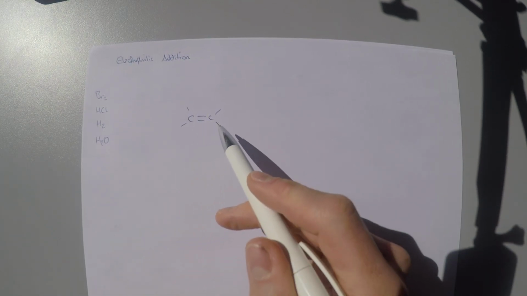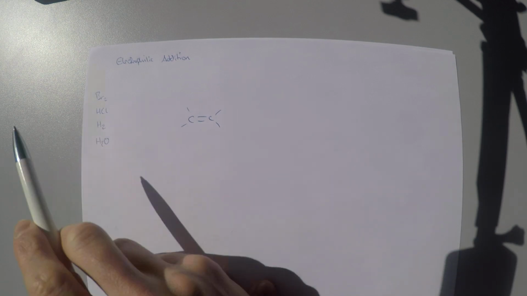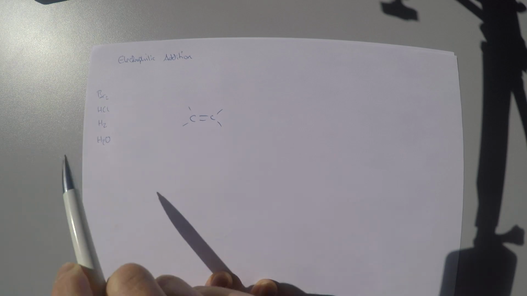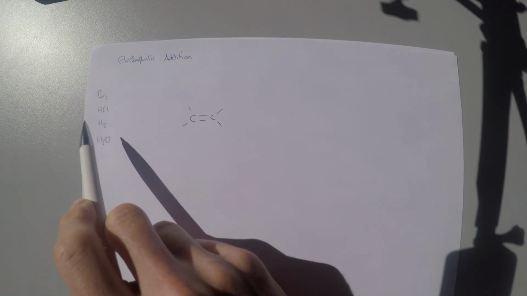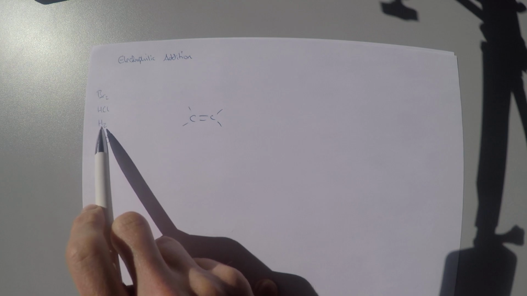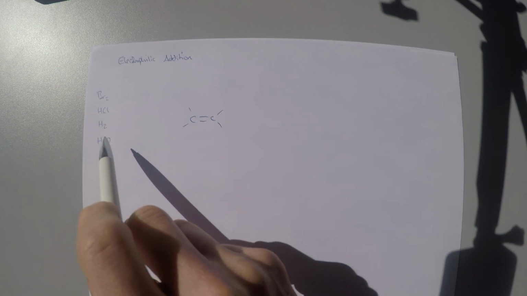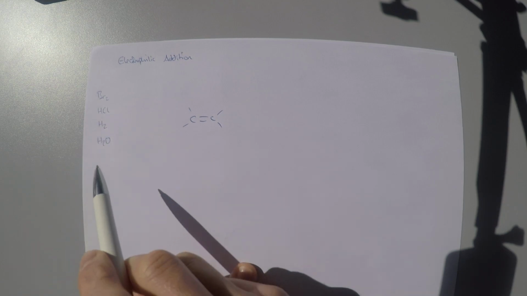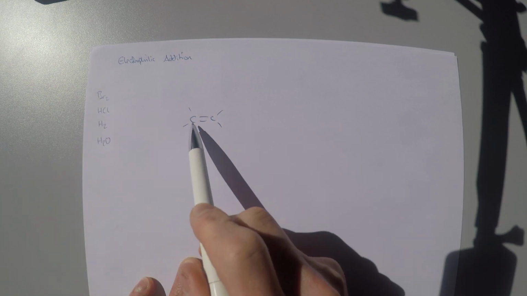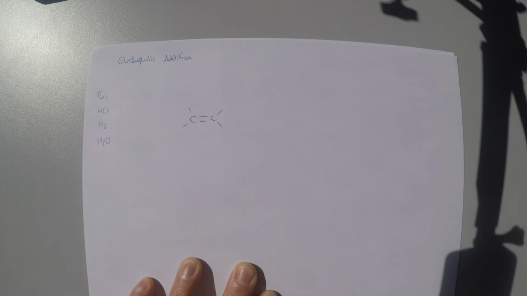One bromine atom will go onto the carbon on the left, the other on the right, or one hydrogen, and you'll end up with a symmetrical molecule, a dibromo alkane in this case, with the two bromines being on adjacent carbons, and this will just turn it into an alkane if you add a hydrogen to it. In the case of hydrogen halide or water, you get an asymmetric product. With a hydrogen halide, you get the hydrogen adding to one of the carbons and the halogen adding to the other one to form a halogenoalkane. And in the case of water, you get a hydrogen adding to one carbon and an OH to the other carbon to form an alcohol.